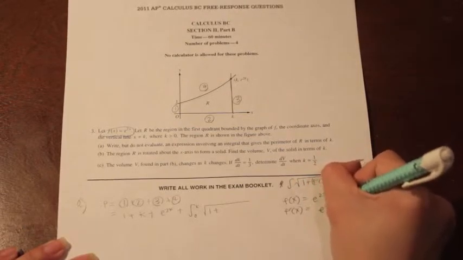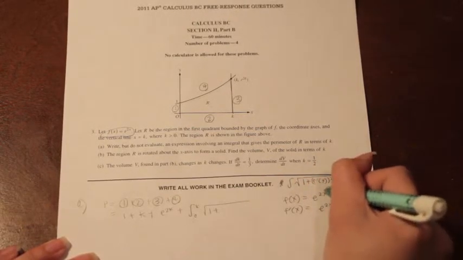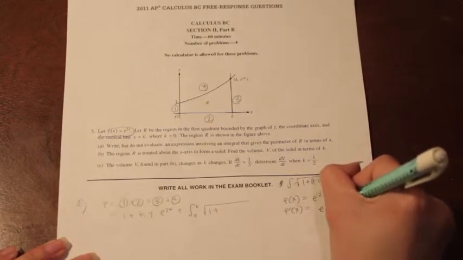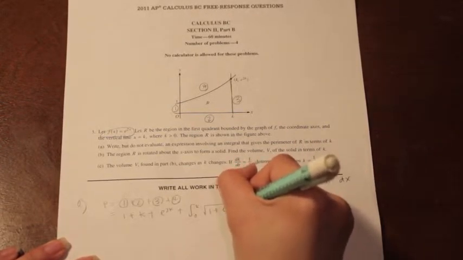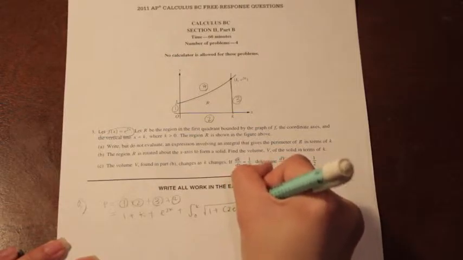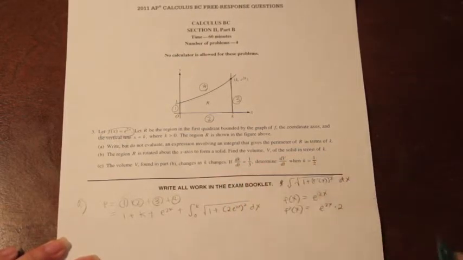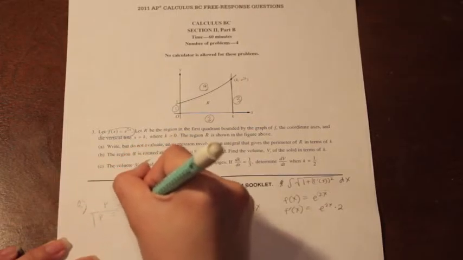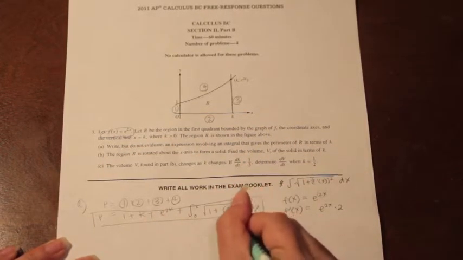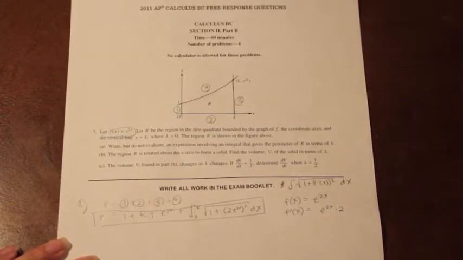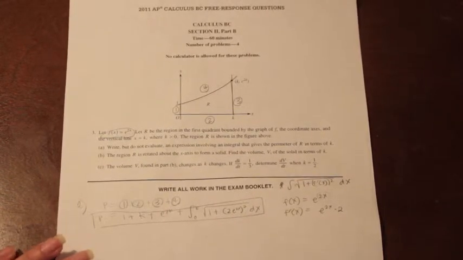So we start with our original, and then we take the derivative of the exponent, which is 2, and we just multiply it. So here we're going to have 2 e to the 2x squared dx. And that is your answer. You could also simplify this out in the middle to be 4 e to the 4x, but that's not necessary.